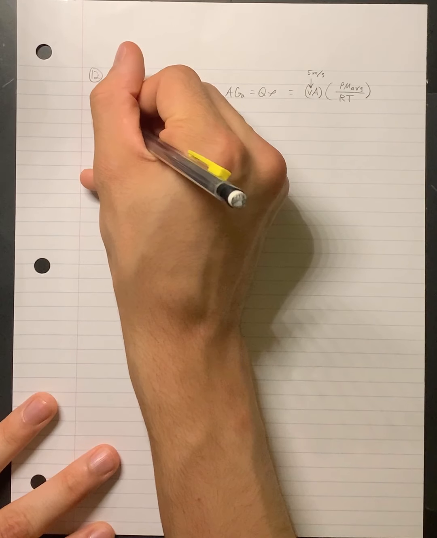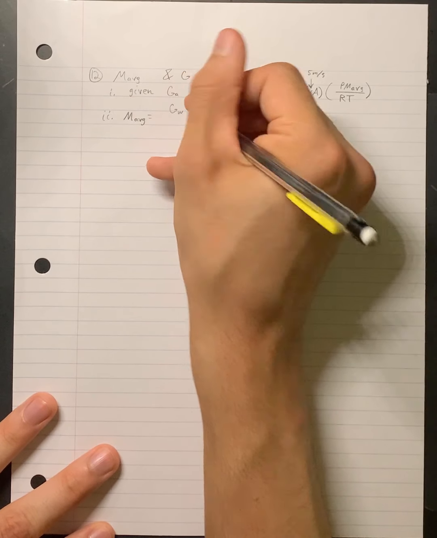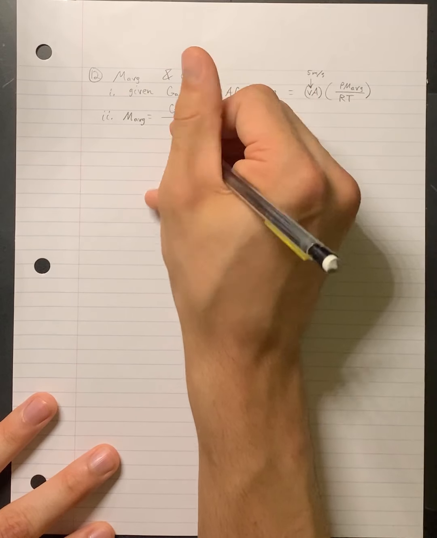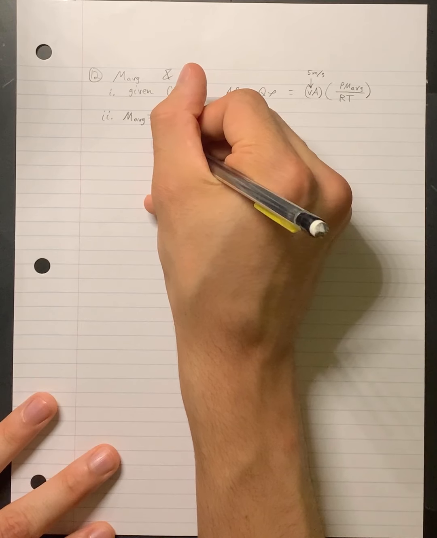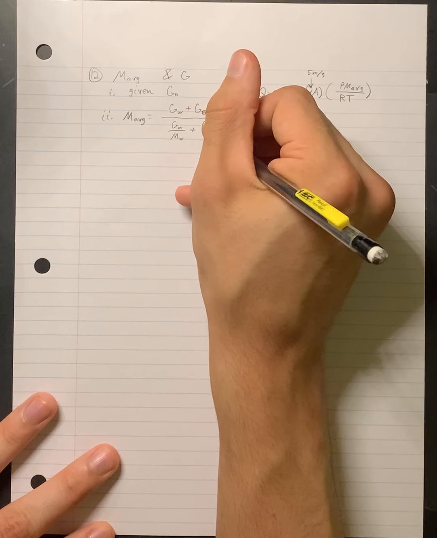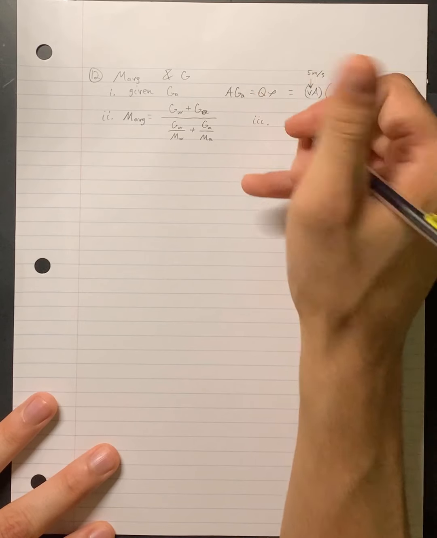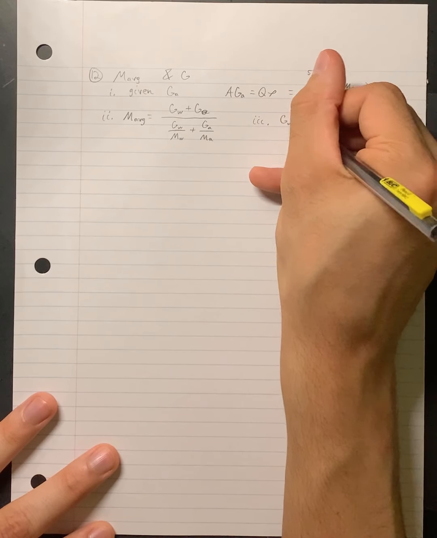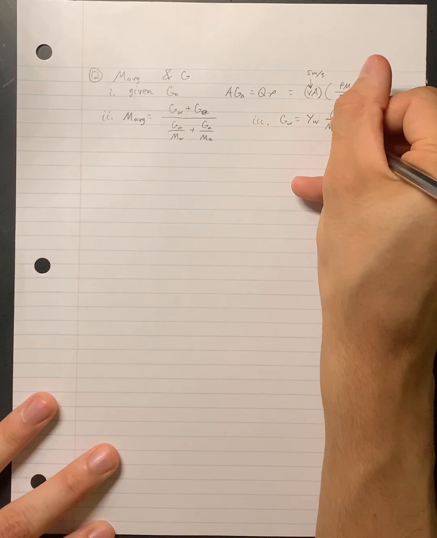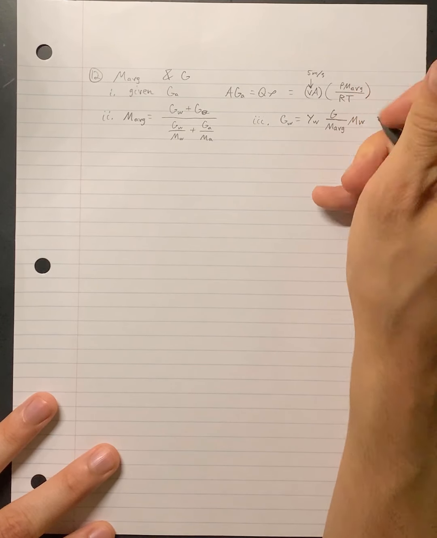So with M average, or average molecular weight, equals mass flow rate of water vapor plus the mass flow rate of air over mass flow rate of water over the molecular weight of water plus mass flow rate of air over the molecular weight of air. With this quantity, that ends up leading to the mass flow rate of air equals the mole fraction of water times the overall mass flow rate over the molecular weight average times the molecular weight of water.